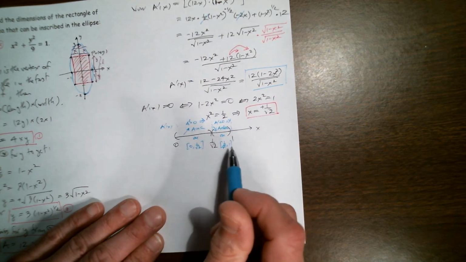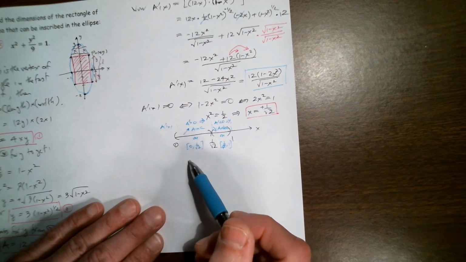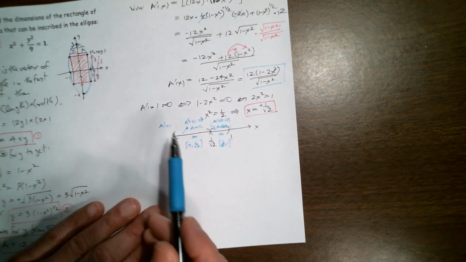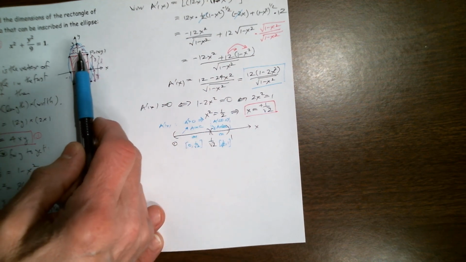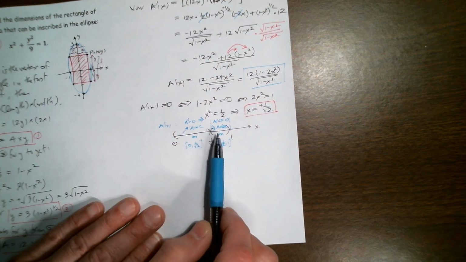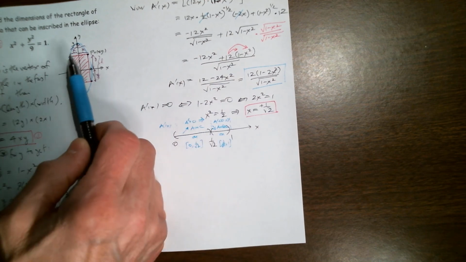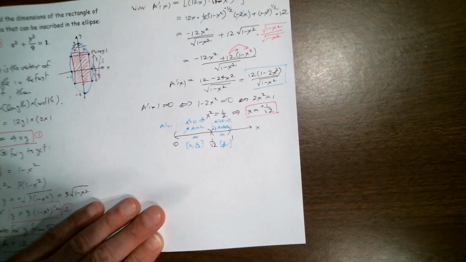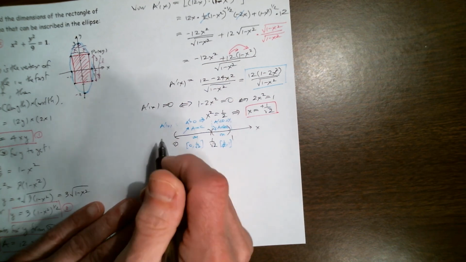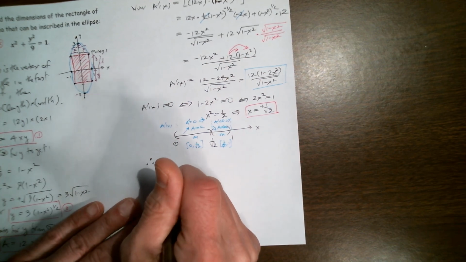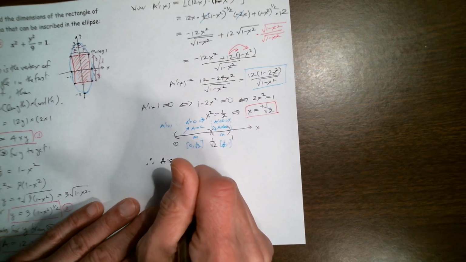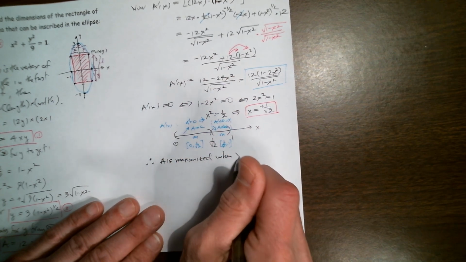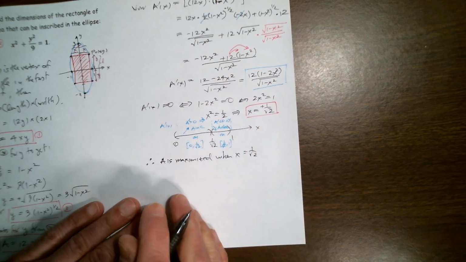And so we see that our area function is increasing as the x-coordinate of this point P increases from 0 to 1 over radical 2, and then decreases as x continues to increase from 1 over radical 2 to 1. So therefore, the area A is maximized when x is exactly 1 over radical 2.